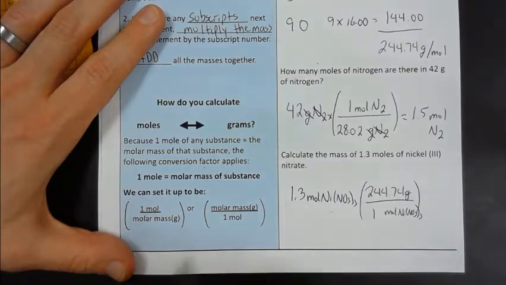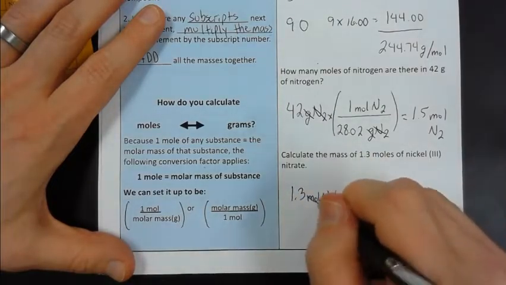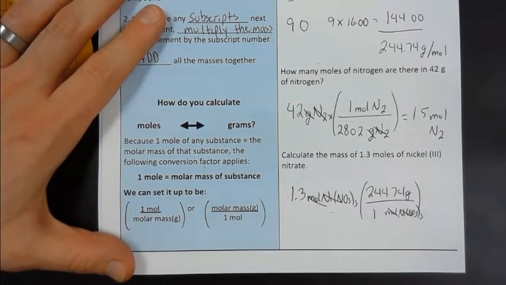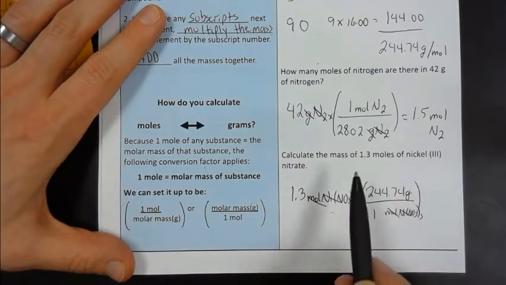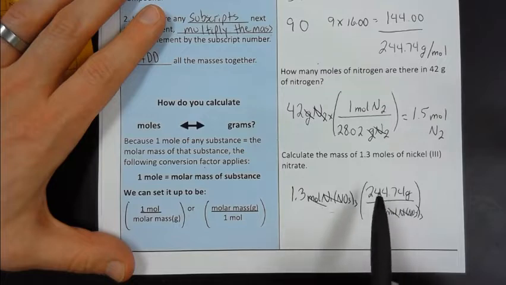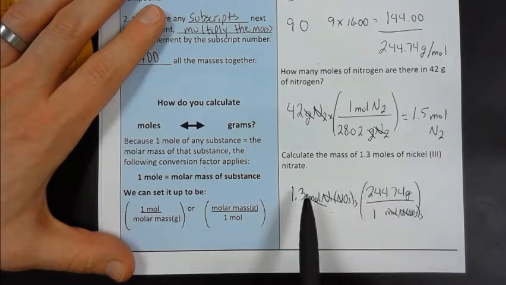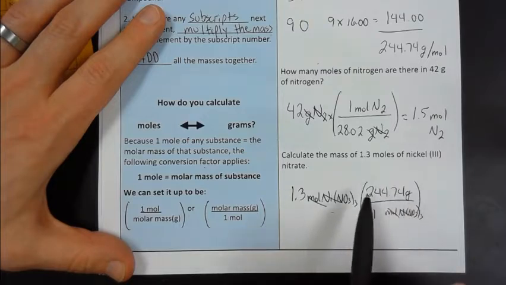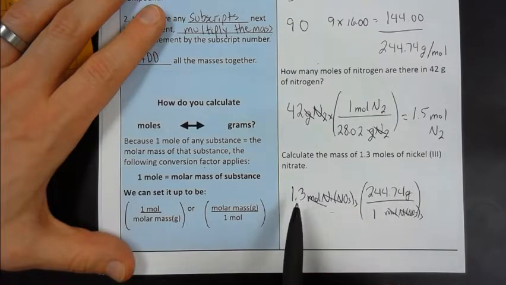Okay? So now what we're going to do is cancel out our labels, moles cancel out, and then 1.3 times our molar mass is going to equal the total grams of that number of moles. Again, 1 mole weighs this much. We've got 1 and a little bit extra, so our mass should be at least this number and a little bit greater. Logically, we should have a number larger than 244.74.